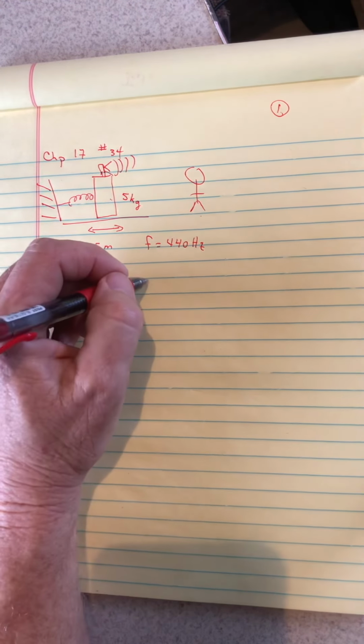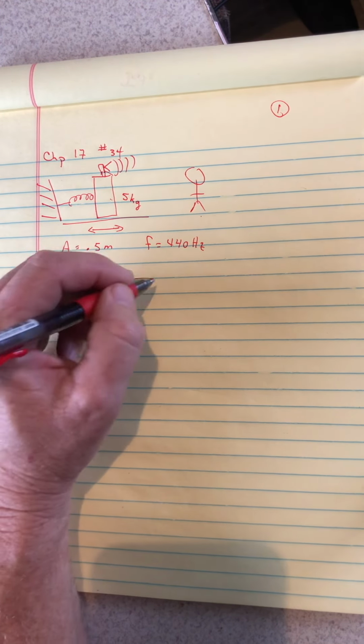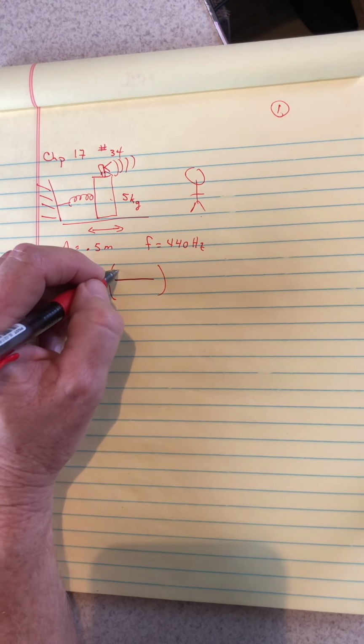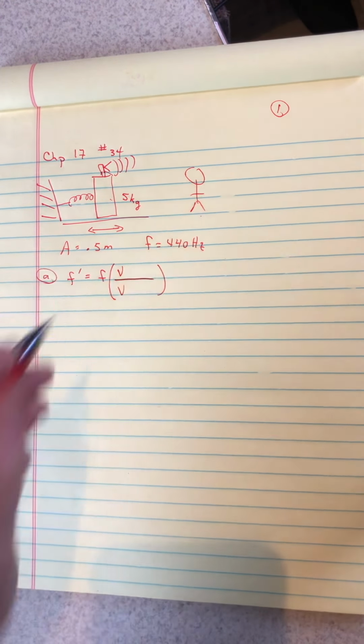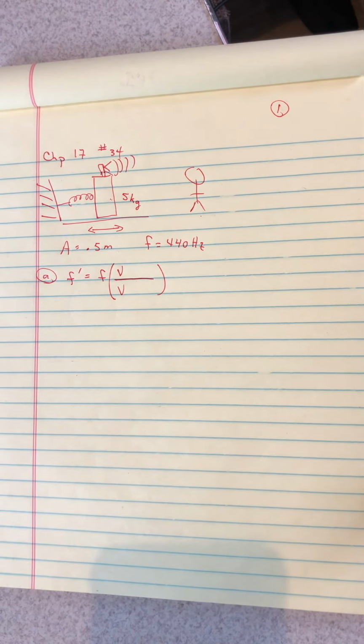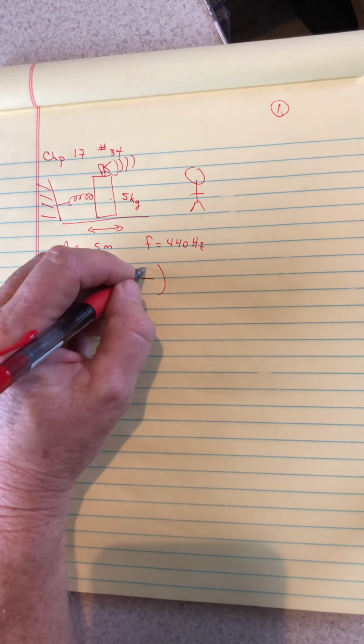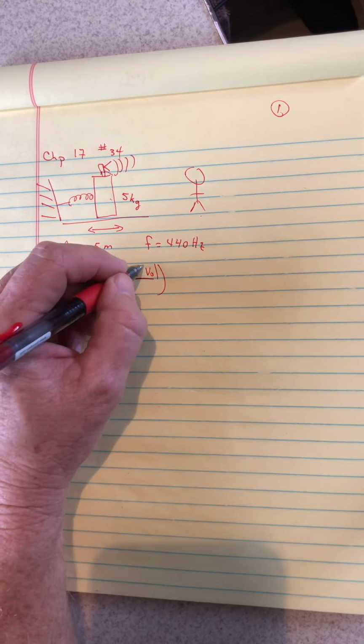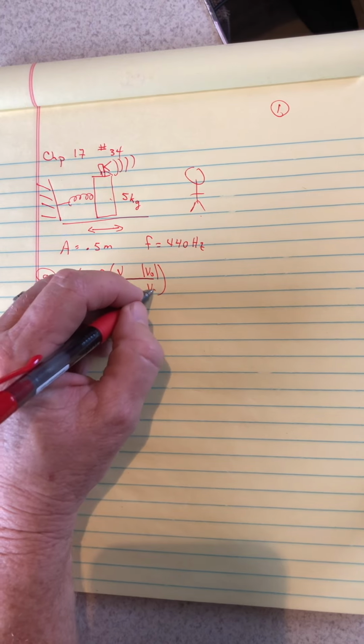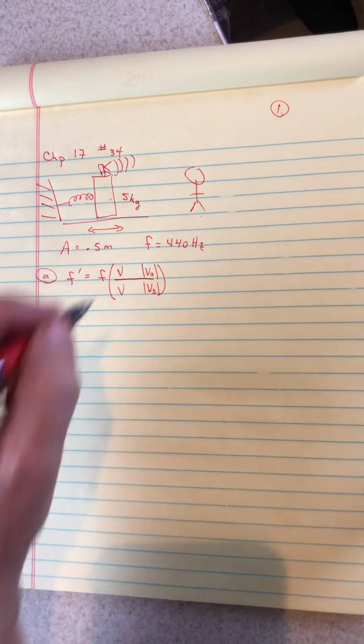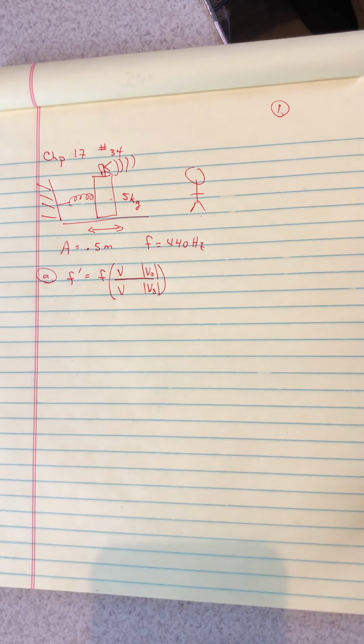But then it's going to be modified, and it's modified according to this equation, v being the speed of the waves themselves. And then there is a velocity of the observer and the velocity of the source. And I'm going to put absolute values here. And then if they are moving towards each other, they go higher.